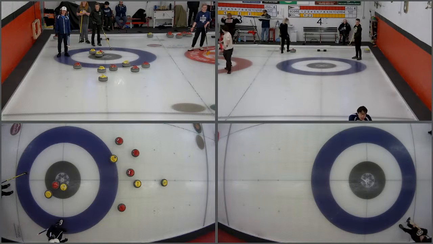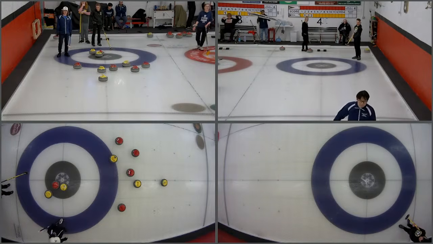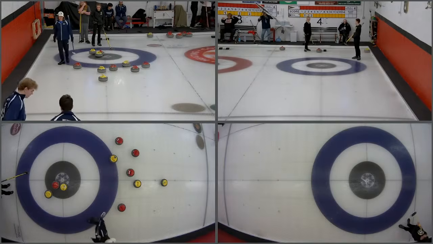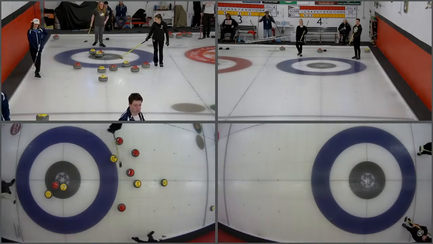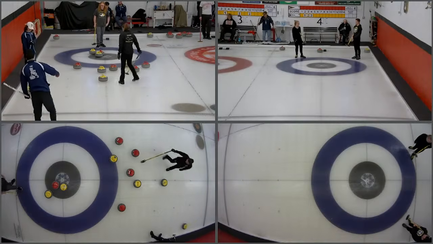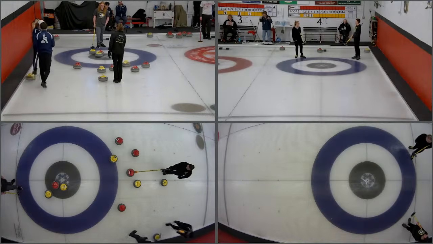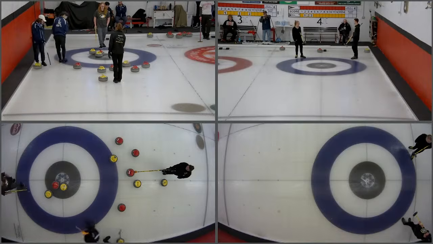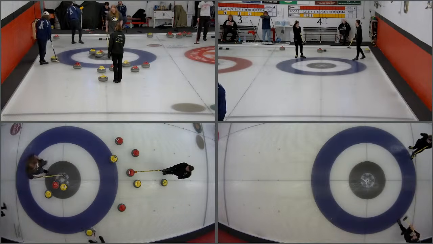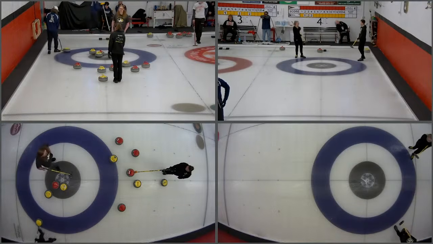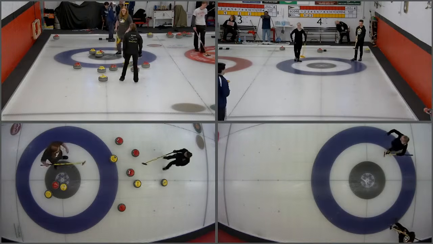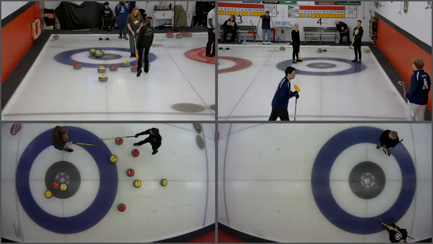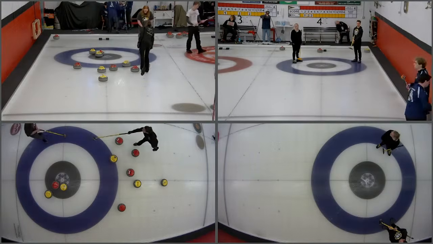Of course, this rock is going to be a hog rock. This is not going to make the near side hog line, which means it's no good. It needs to be removed. It takes a lot of skill to throw a rock that light. We've all done that. Pulled back a little bit too hard and left it short. That's okay.